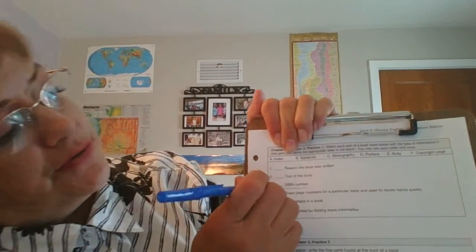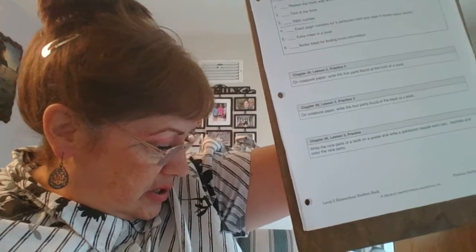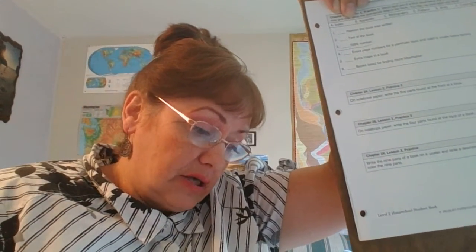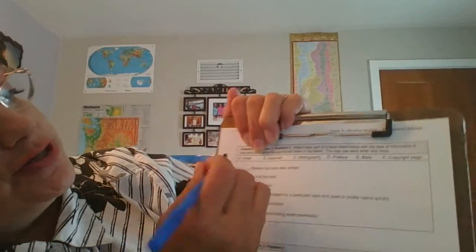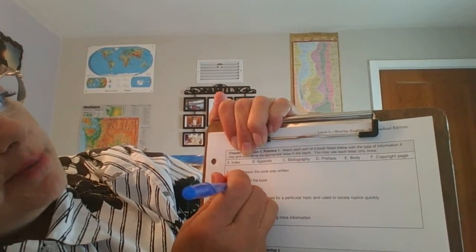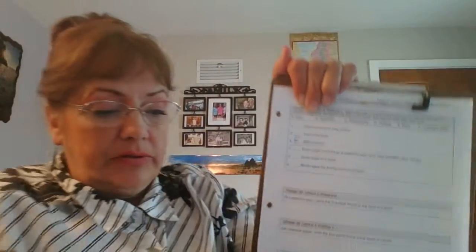So here, number 3, it says ISBN number, International Standard Book Number. That is, you would usually find that on the copyright page. So you would write F right there. So go ahead and fill in the rest on your own.